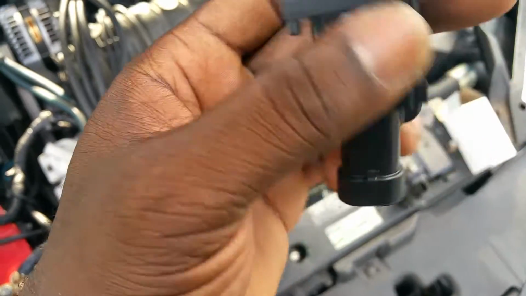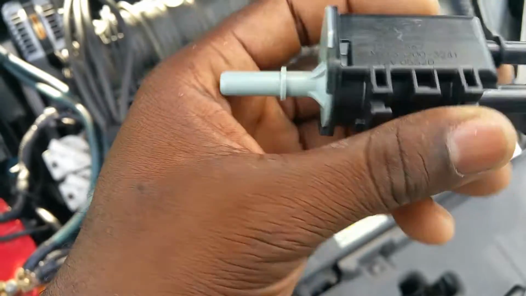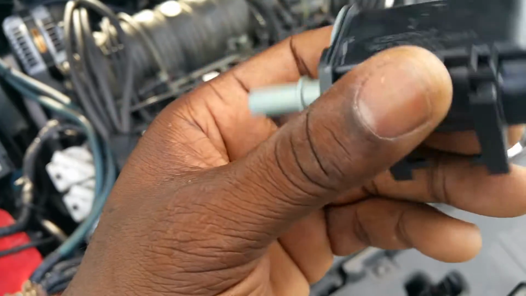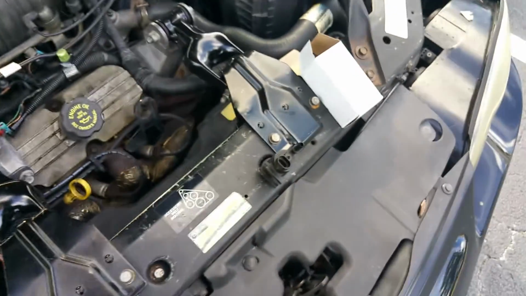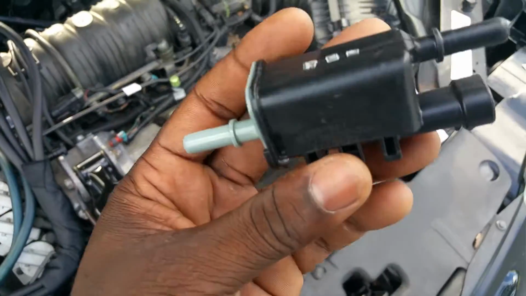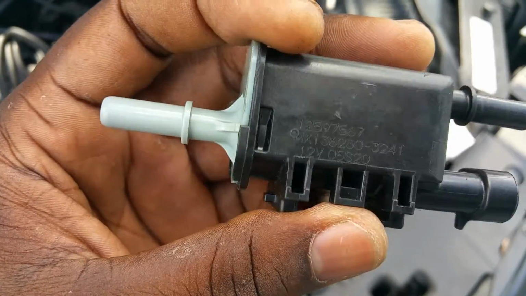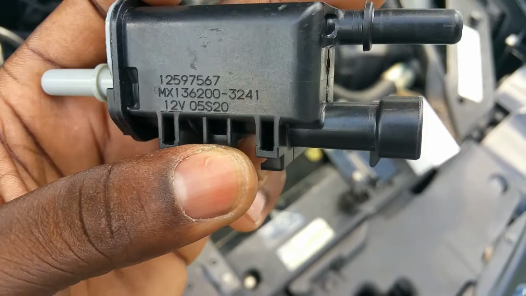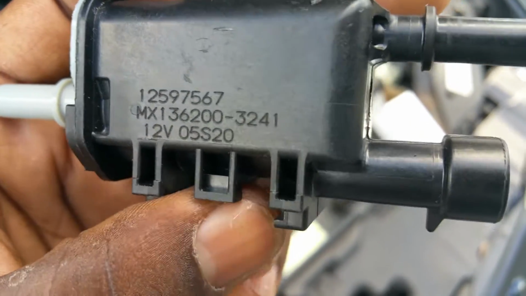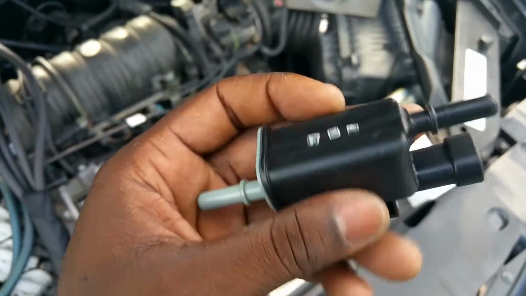If you go on AutoZone, O'Reilly, Advanced Auto Parts, CarQuest, if you go on any of those sites, you will not find this for your 2000 through 2005 Monte Carlos. You will find this round one right here. So I did a little digging. You know what I got? I just have to find something else that works, because I can't drive with the check engine light on. I'm sorry, I just can't do it. So this right here is the number 12597567, and this solenoid should fix my issue, and I'll give you guys an update in about 2 weeks.